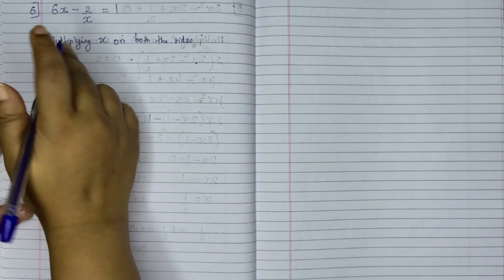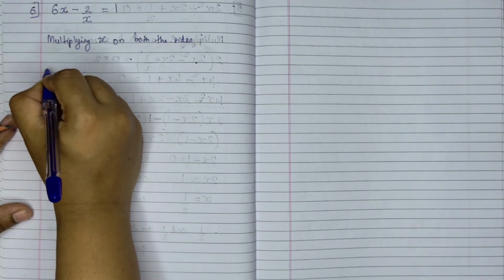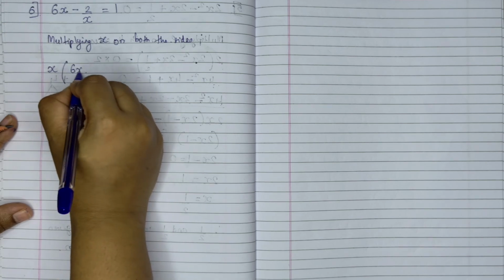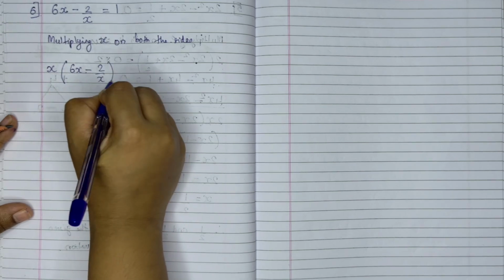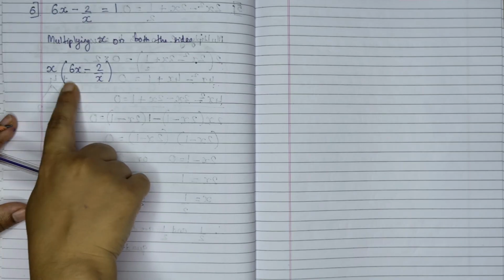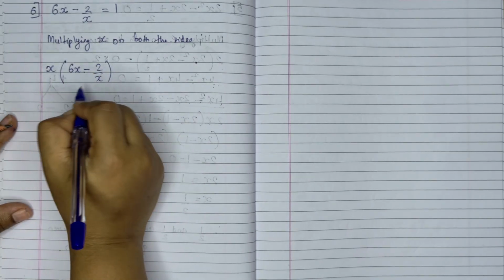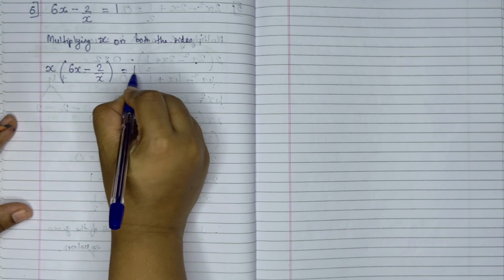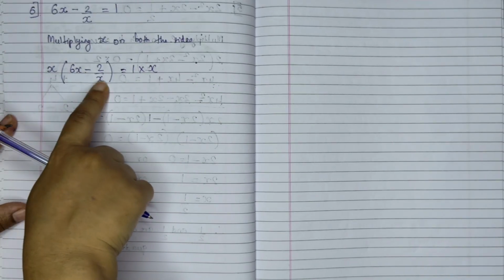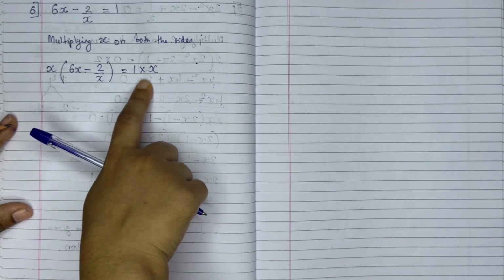So first multiply x over here, and put 6x minus 2 upon x in a bracket, which means multiply x with this whole thing. On the left hand side the bracket means multiplication, and again 1 multiplied by x. That means I have multiplied x on the left hand side and on the right hand side.